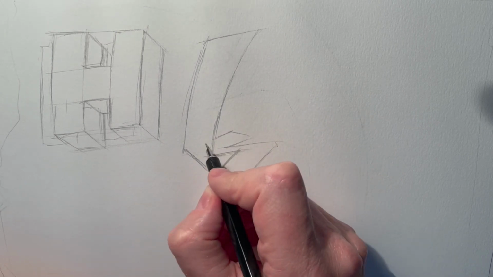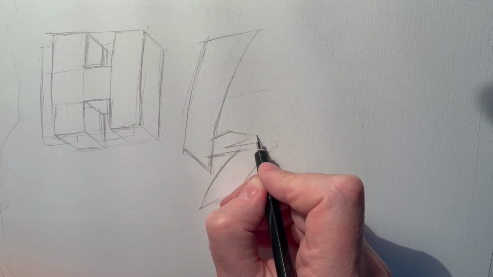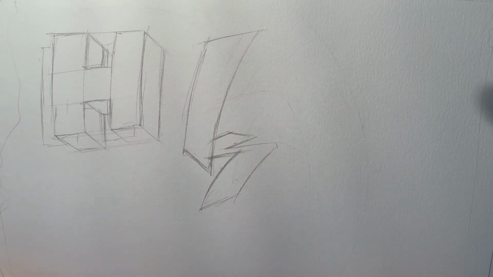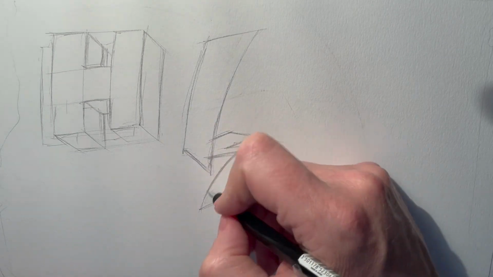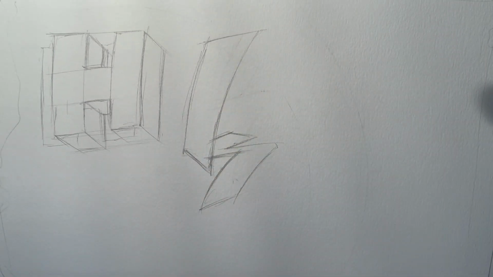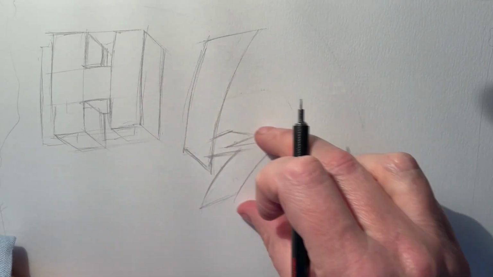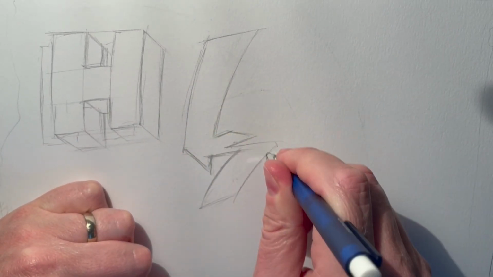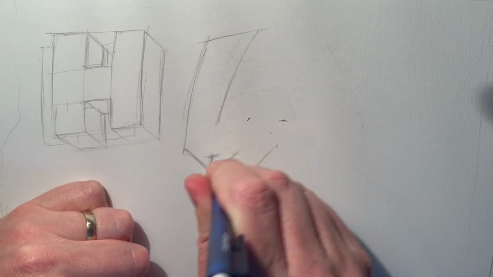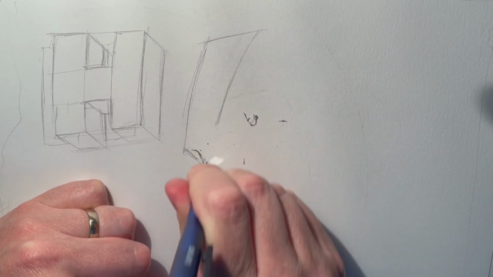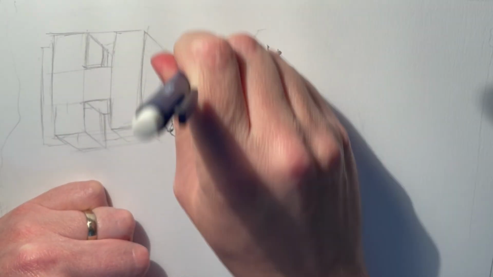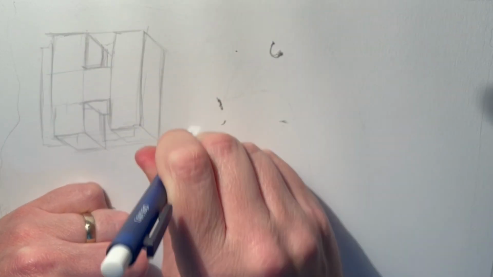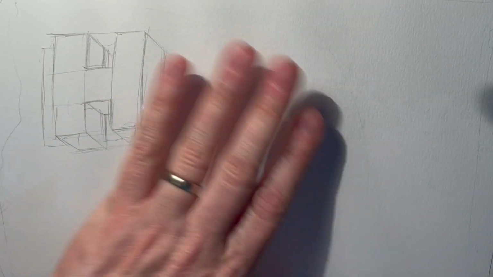There you go. And what you've got there is, again, a completely different dynamic for a K. Totally different. Most of the action's going on down the bottom there. Personally, I love that kind of dynamic in letters. You can do it in throwy letters as well.